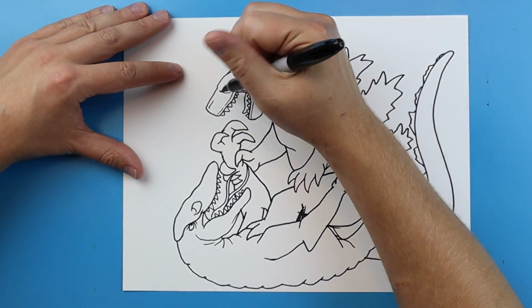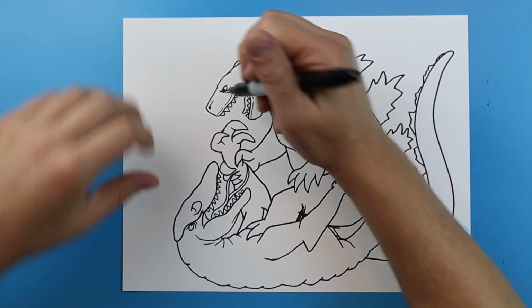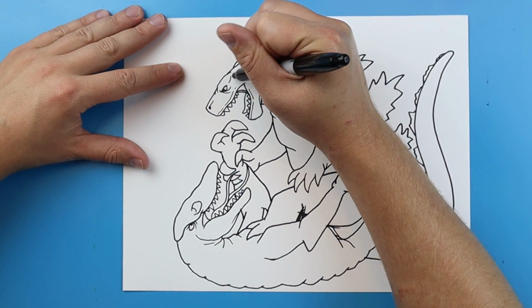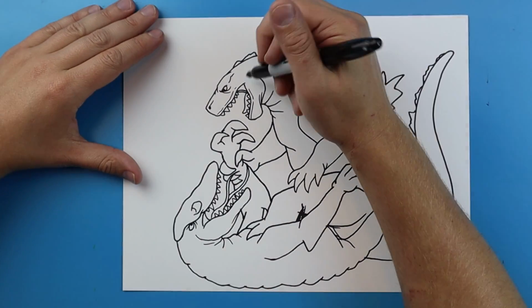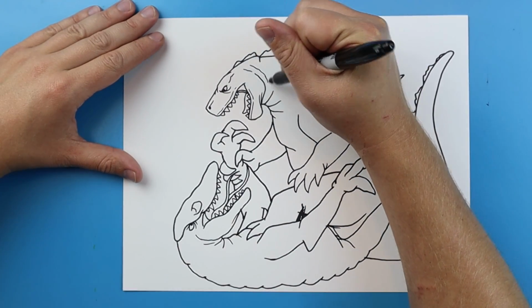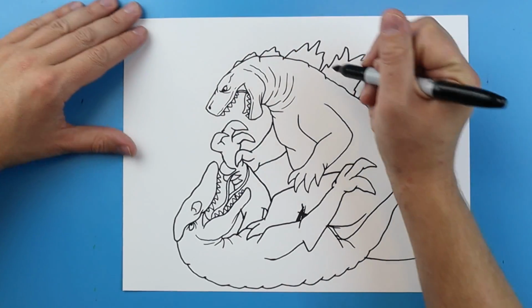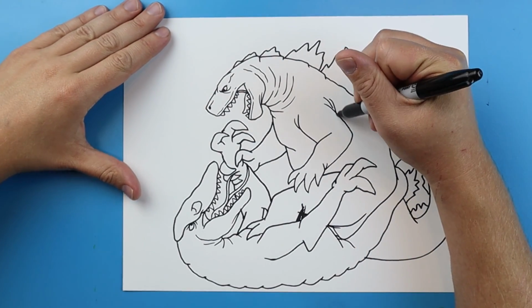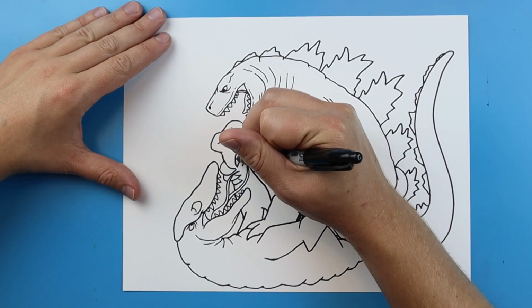Kind of add where the pupil would be. Make it a little darker by his nose. Add a couple lines right up here. And then some little details back here by his face. I'm going to add just a few kind of little broken lines right around his neck up here. Add some curved lines right around his arms. We'll add his claws onto here.